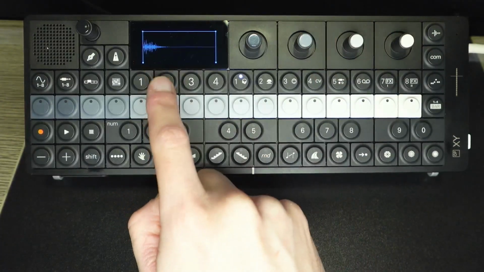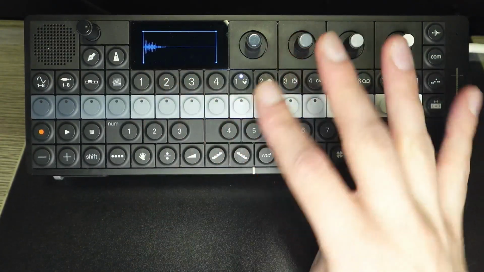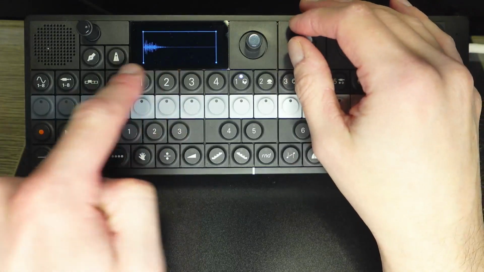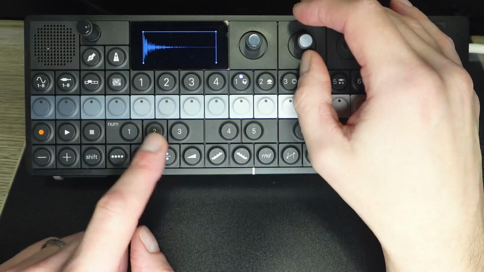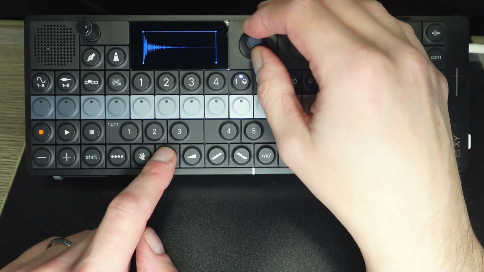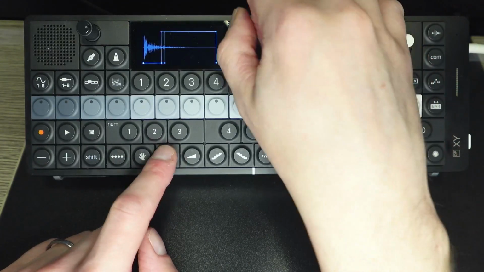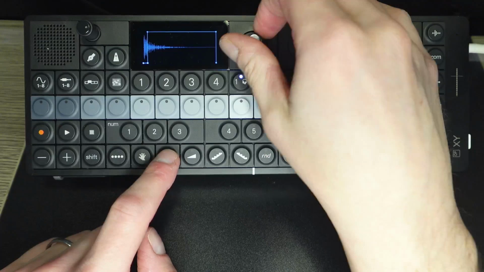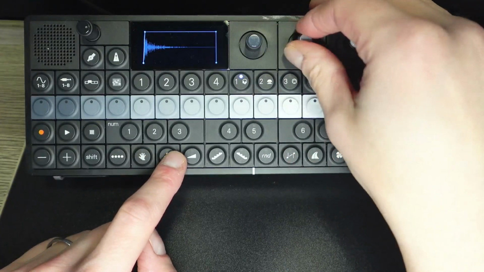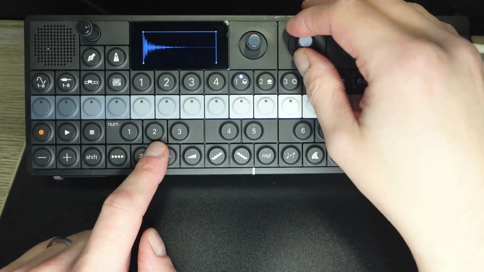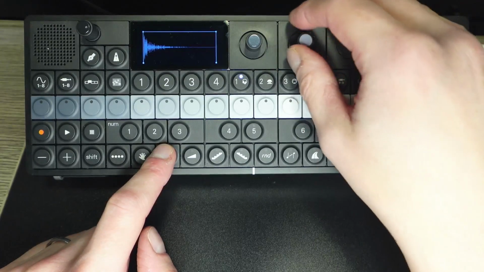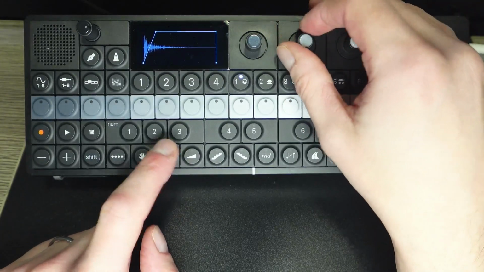So the way that this envelope works is that you have 4 parameters. You can see the waveform of the last played sample over there. The first one is going to be the start of the sample. So where does it start playing that sample back? The second is attack: how long does it take to get to full volume? Does it just play the sample at full volume from the beginning, or does it take a second?